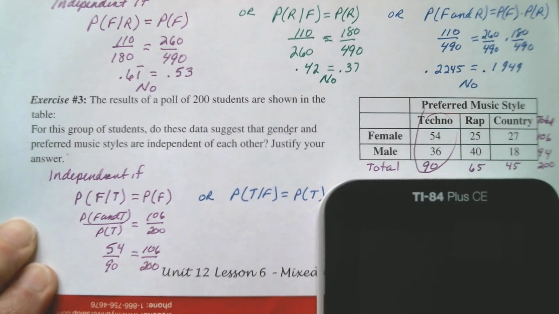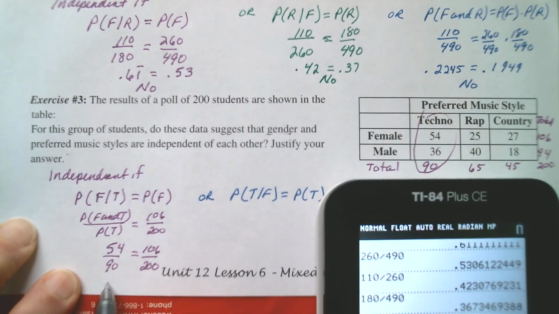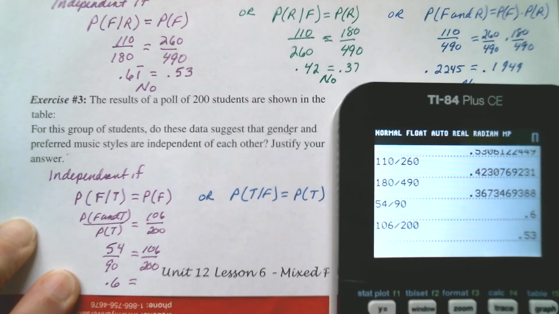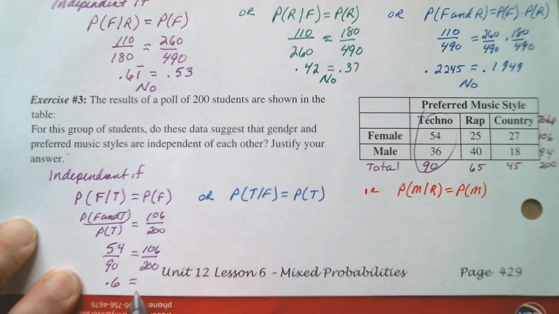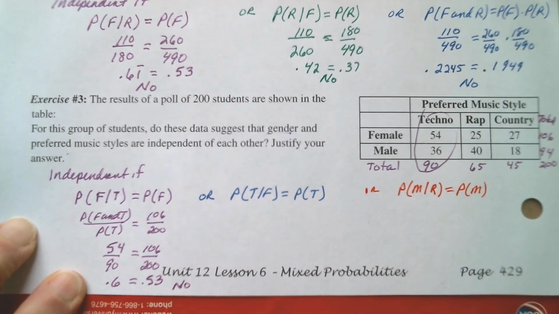54 divided by 90 is 0.6. 106 divided by 200 is 0.53. So no, they are not independent events.